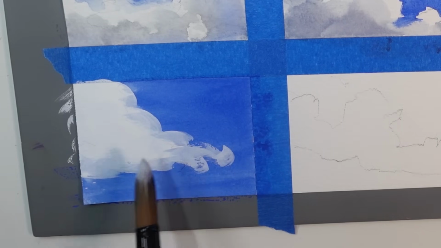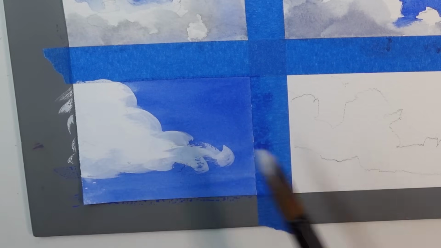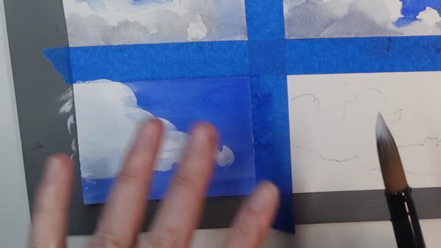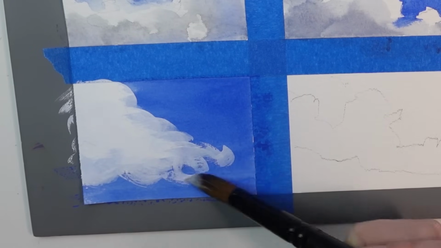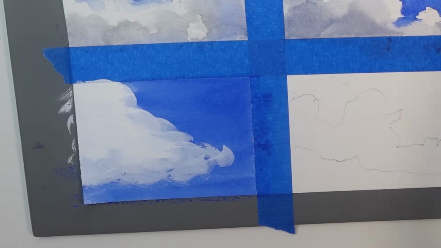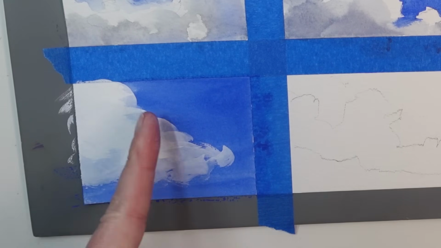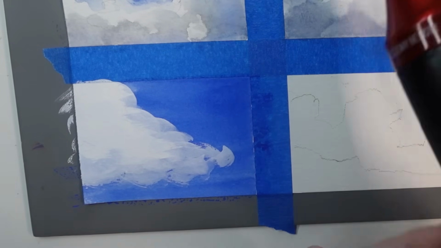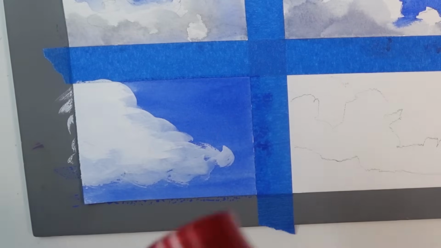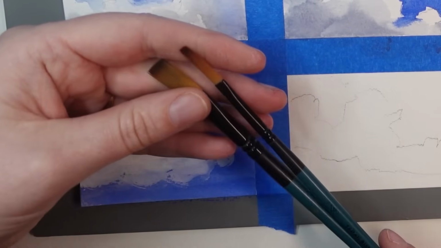I'm thinking about how the cloud is kind of moving into the scene, or maybe it's moving out of the scene, I don't know. I just want to show an example of a cloud with a very prominent edge. As you can see, anywhere that the white overlapped the blue, it is definitely tinted. So it's not pure white at all. And what I like to do now is let that completely dry, or in this case, speed up the process with a heat gun. I'm going to switch to my smaller brushes.